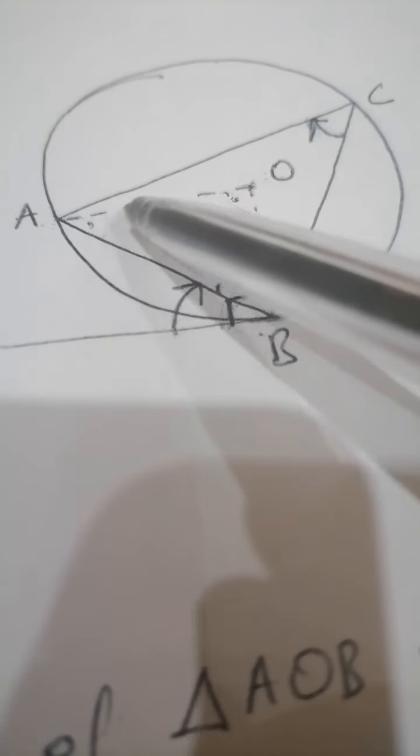Since we know this angle and that angle, we can easily get that one using the sum of angles within the triangle. So angle OBA plus angle BAO plus angle AOB is equal to 180 degrees, and our reasoning is sum of angles of triangle AOB.